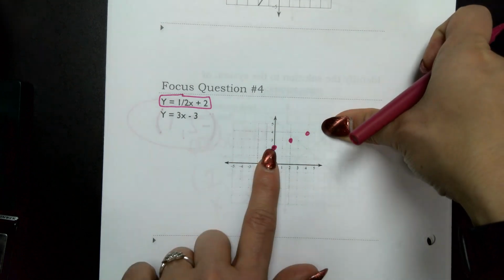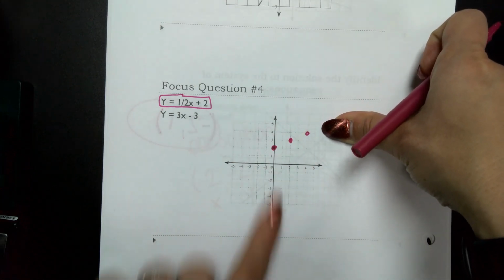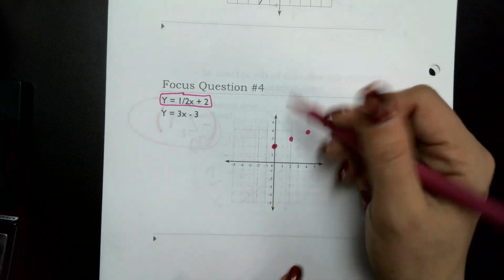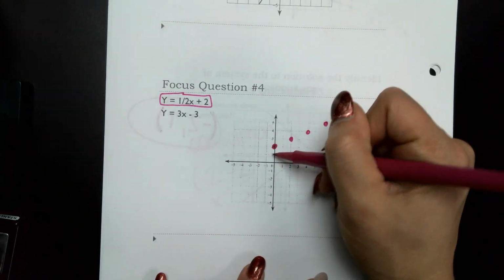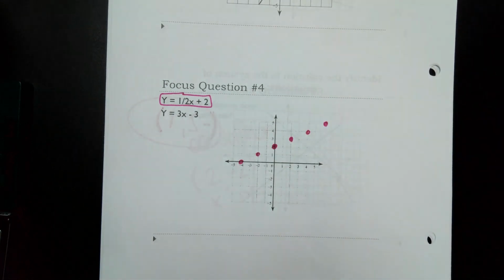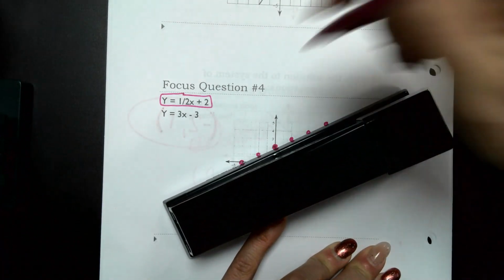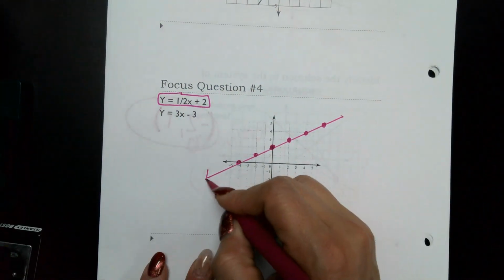You should have been able to go up 1, right 2, up 1, right 2, done. And then you can go backwards. You can go back to your starting point and go down 1, left 2, down 1, left 2. Now, don't even think about looking at that second equation until you have plotted the first one and connected them. So make sure you get those connected, please.